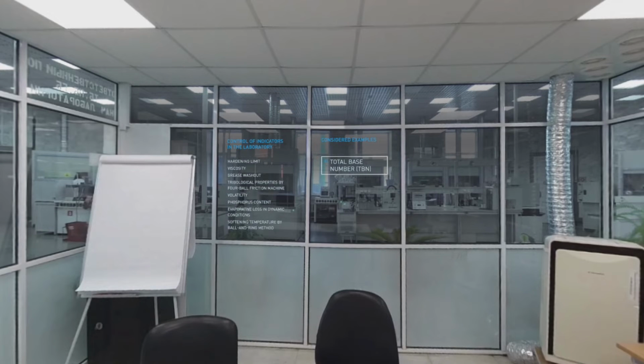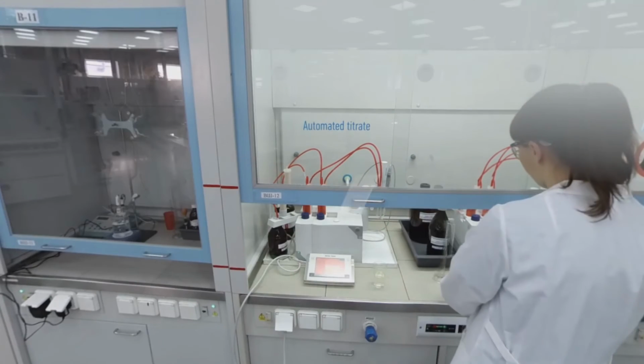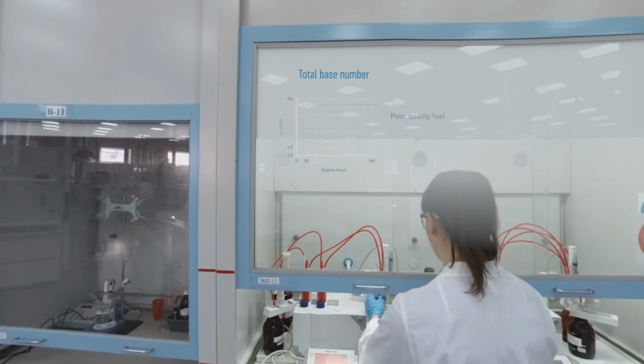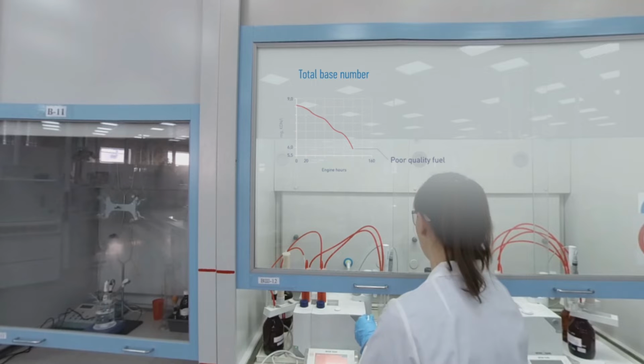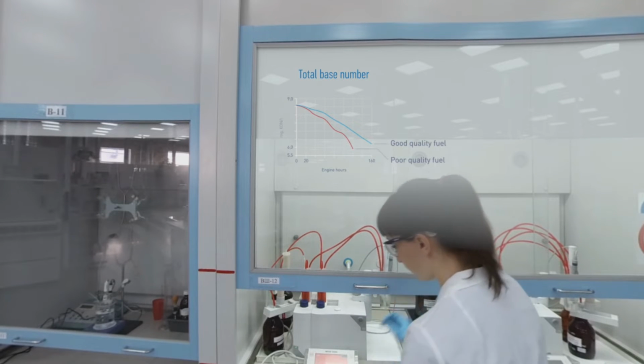Let's take a closer look at the laboratory operation on one example of the determination of three values. Here, the total base number is measured with an automated titrate unit. The higher the number, the more stable engine oil is towards acids mixing with it during the fuel burning.